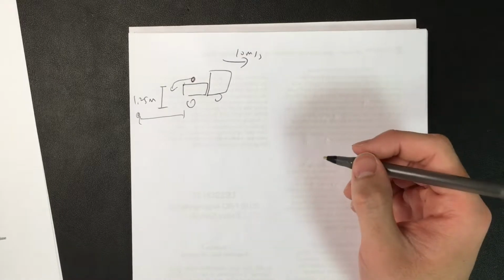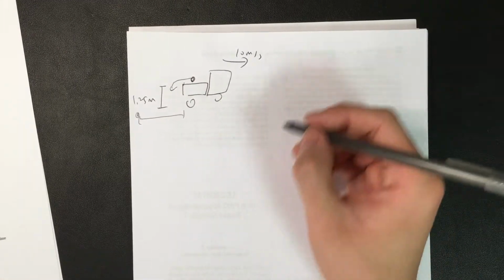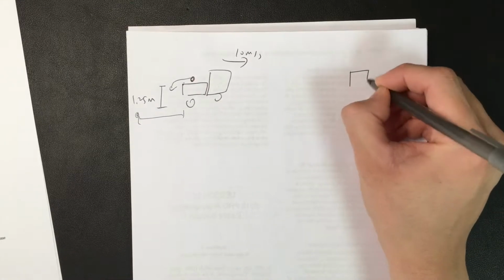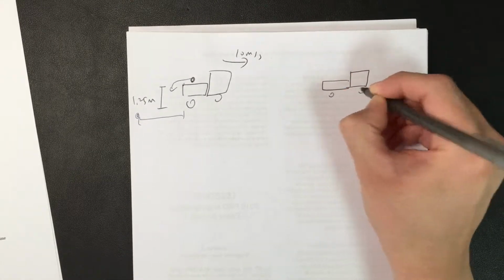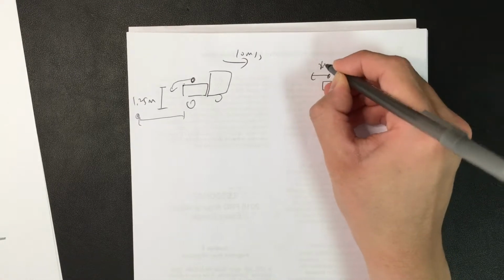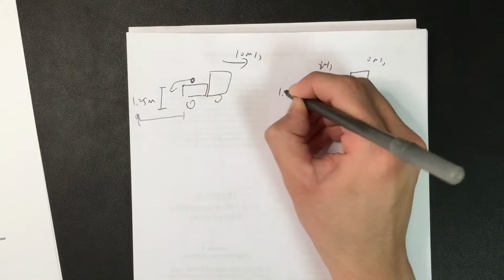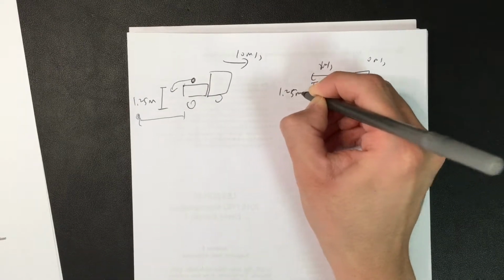It says the ball is moving 8 meters per second relative to the truck, which means I can think that the truck is at rest and the ball is moving 8 meters per second to the left. And of course, this is going to fall a distance 1.25 meters.